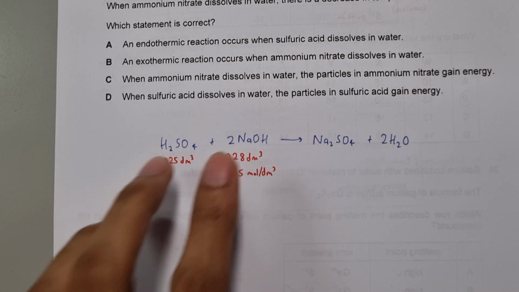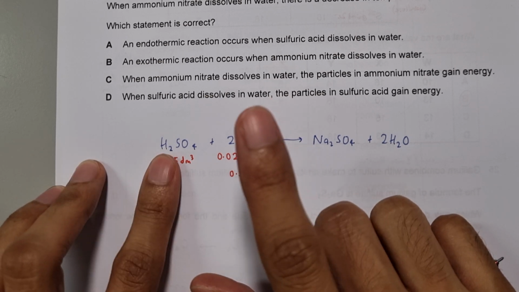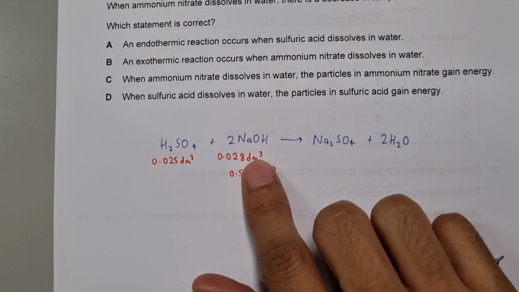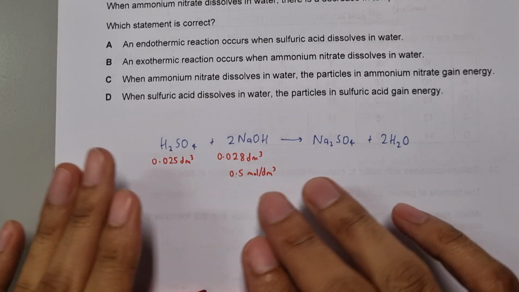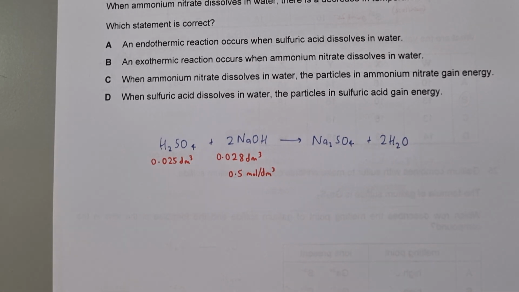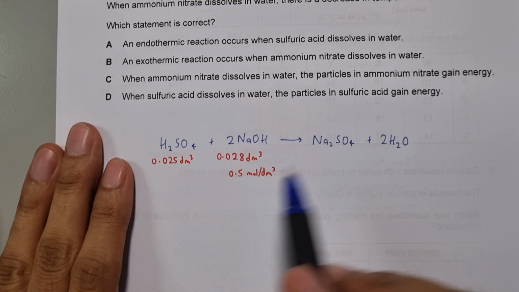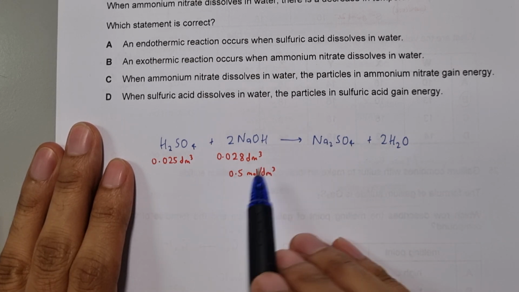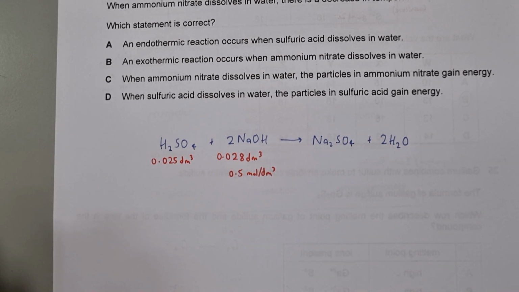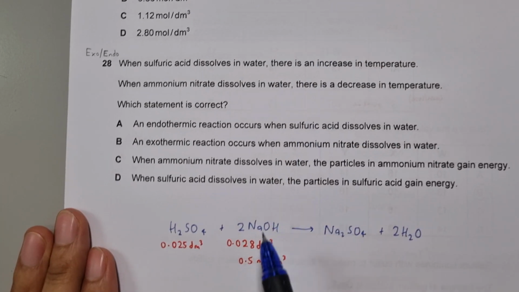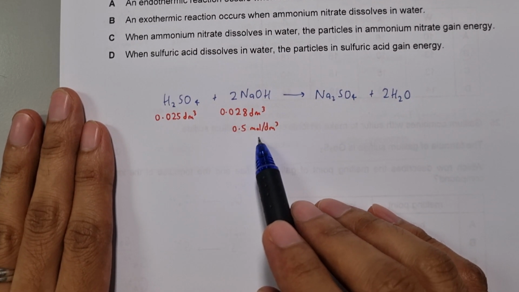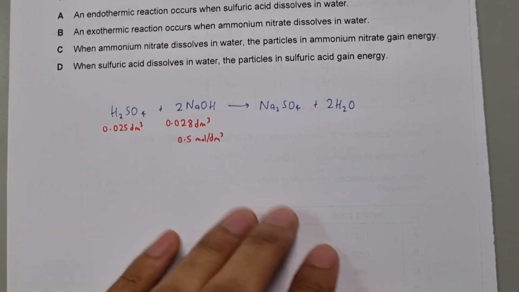And we have aqueous solutions of acid and alkaline, in this case sodium hydroxide. So this is not your gas formula where it's 24. A common mistake by students is when they see dm³, they think it's about gases. So read carefully, and obviously it's given the concentration, so this is about aqueous solutions.